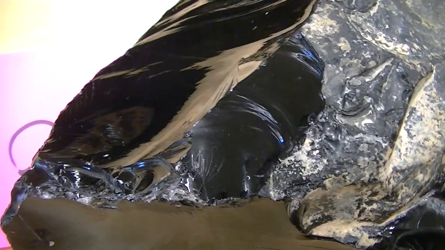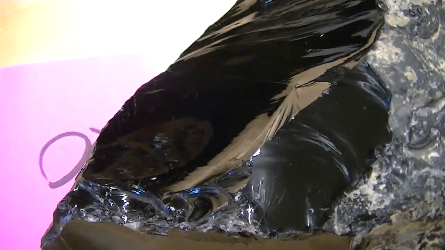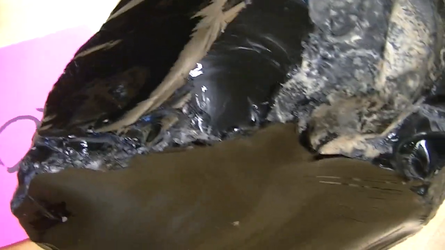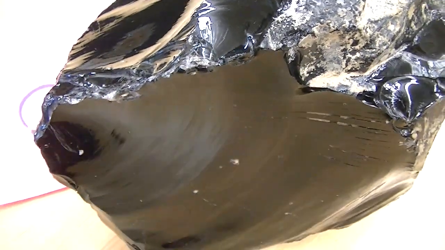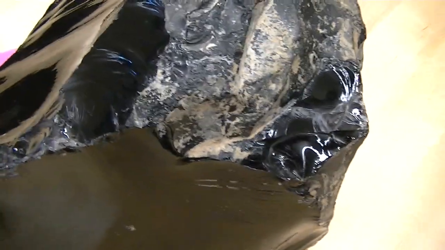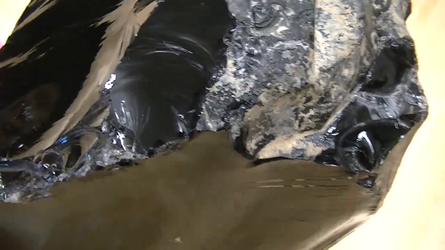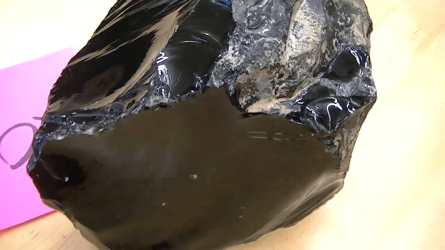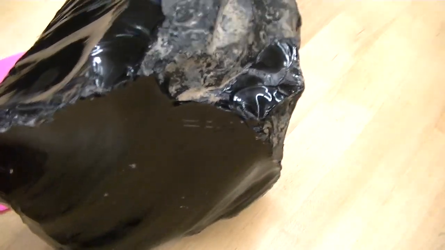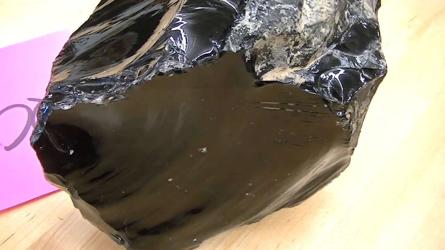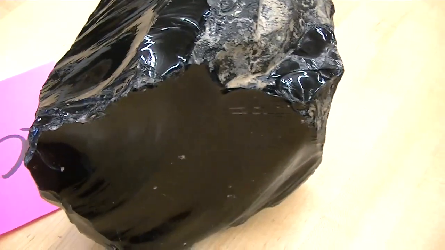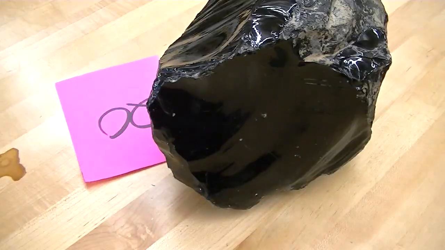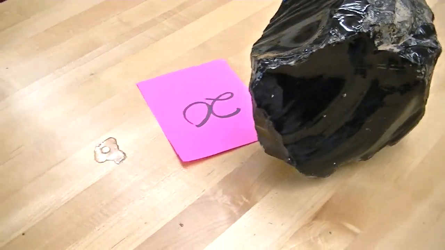Very vitreous luster, very glassy, very black piece of obsidian. And this is a felsic rock, believe it or not. Felsic meaning quartz rich, because this is probably about 98% quartz. Just a small amount of iron got in there to make this rock turn black. So this is the black obsidian.